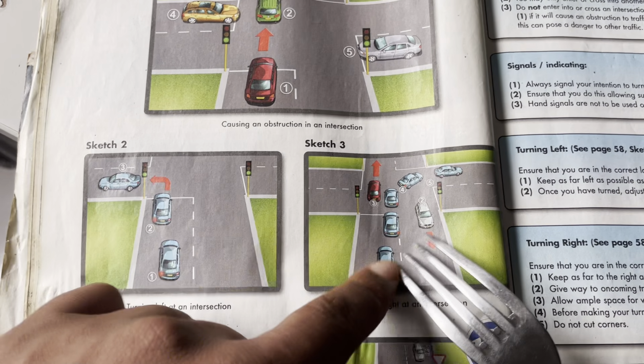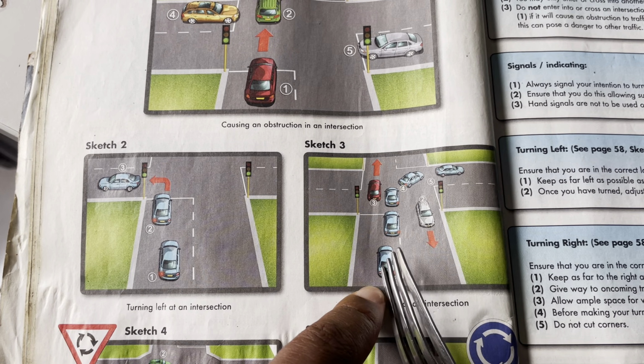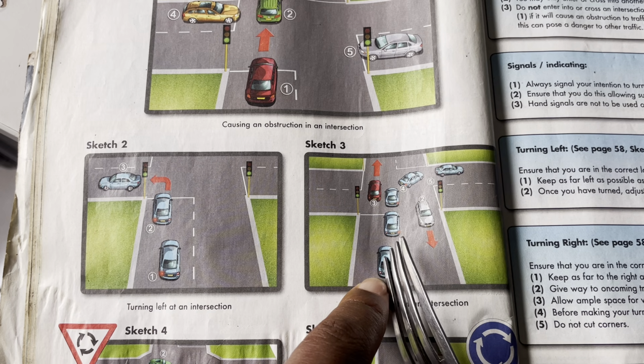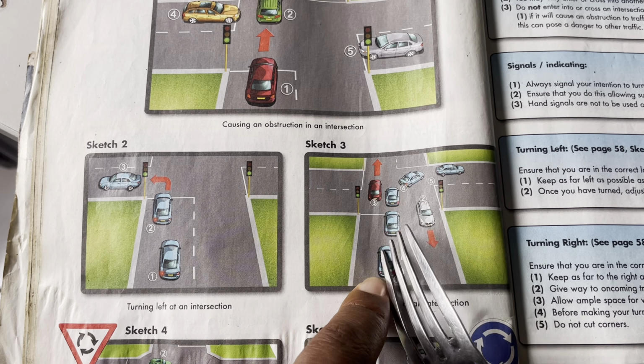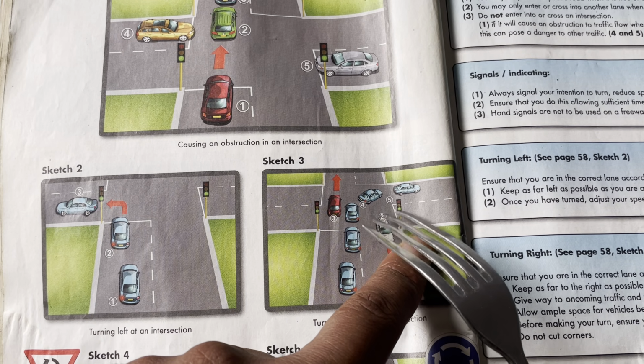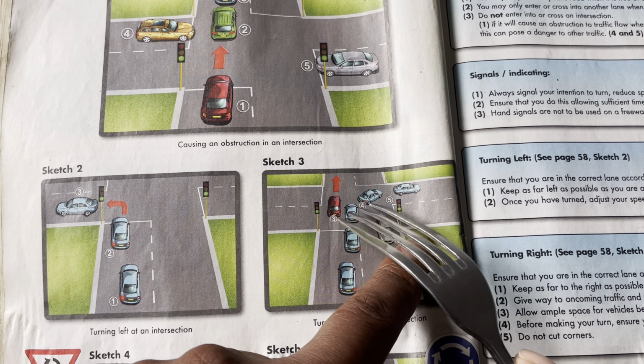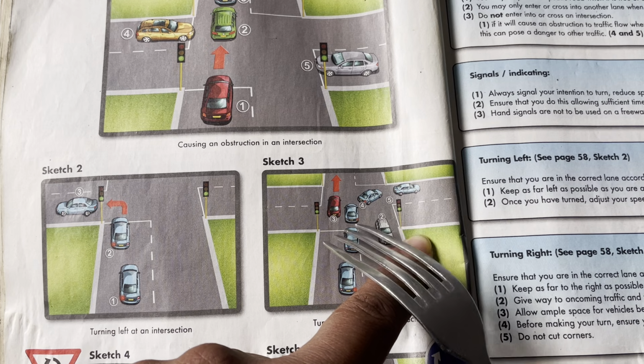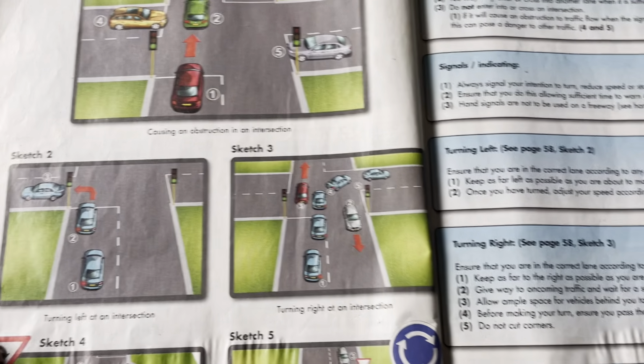All right, so this is it. It's this one. So firstly, you keep as far right as possible so that this vehicle can pass you this side. So you make sure that you pass the center lines, so that you turn into the correct lane.